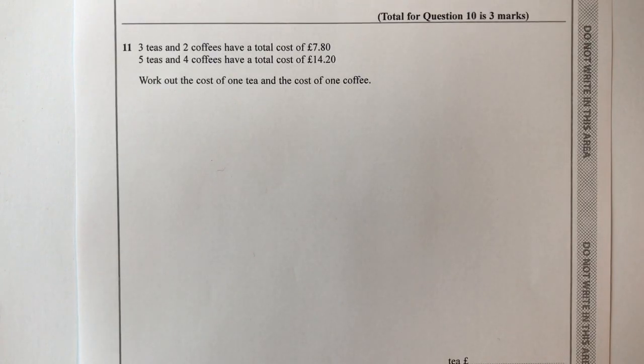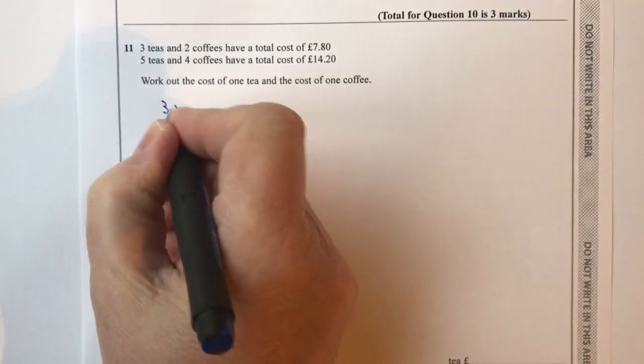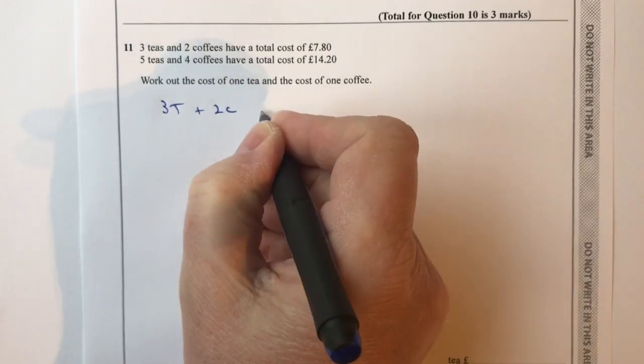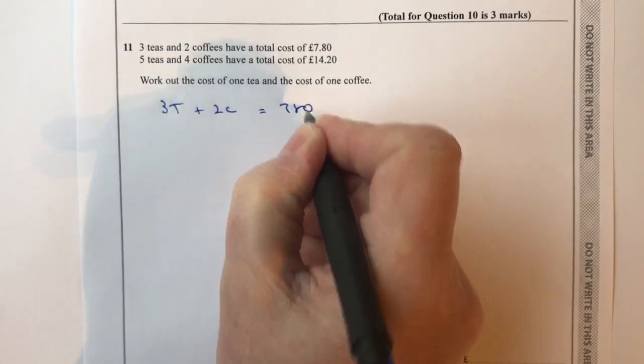£7.80 isn't very helpful. It's probably better to write that as 780 pence. And then you've got £14.20, so I'm going to change that to 1,420 pence. Again, you could work this out by leaving it as pounds if you wanted to, but I suspect it's going to be just a little bit easier to change it to pennies, because I can write that as 3 teas plus 2 coffees is 780 pence.